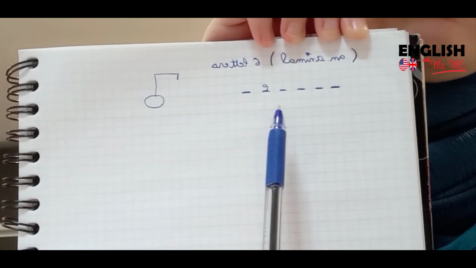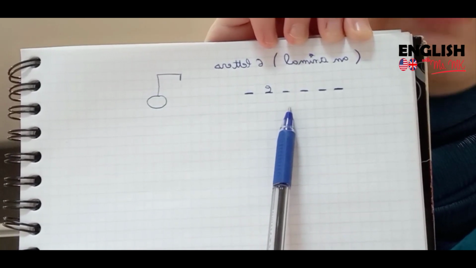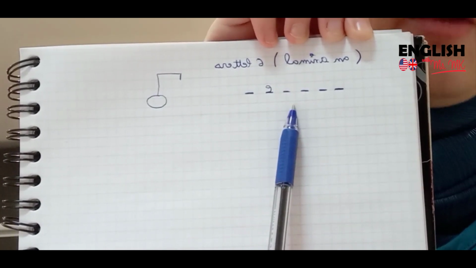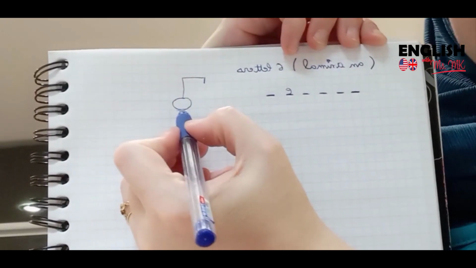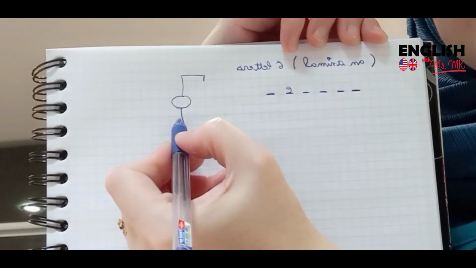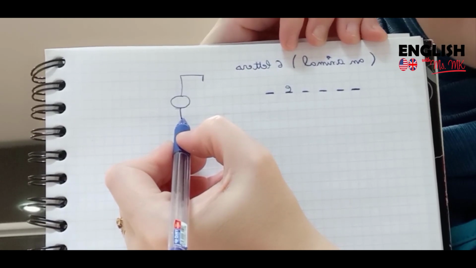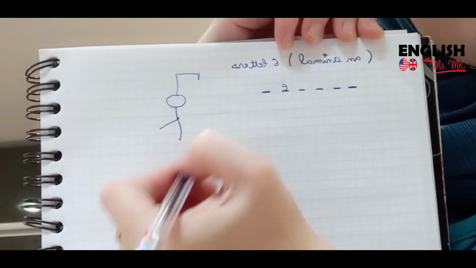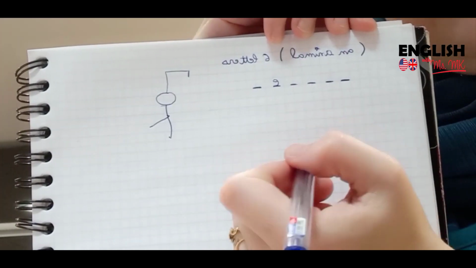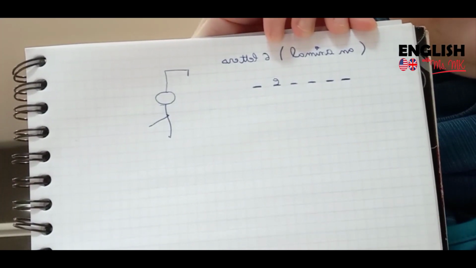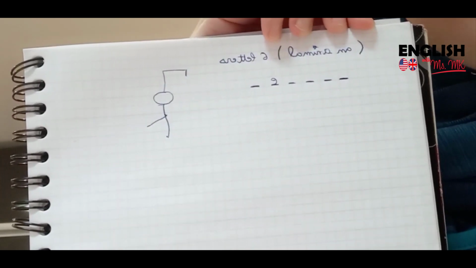If they're going to say, for example, another wrong letter, for example, F, you're not going to write F here because it doesn't contain F, so you draw another part. Here, you draw another part. And for example, they say another wrong letter, you draw another point. So if this is completed before the animal is guessed, they're going to lose.